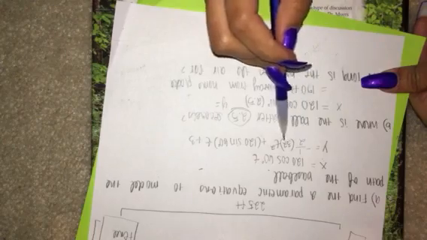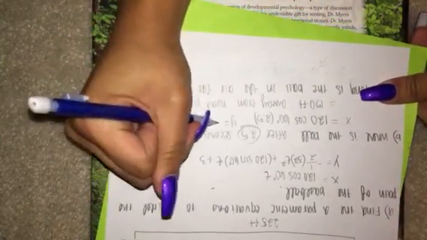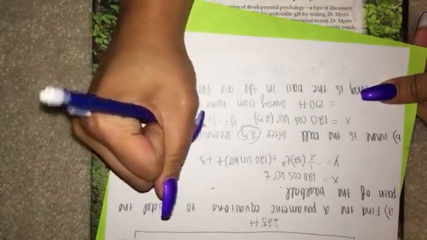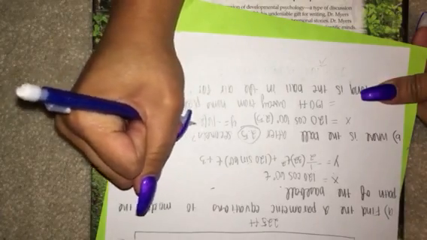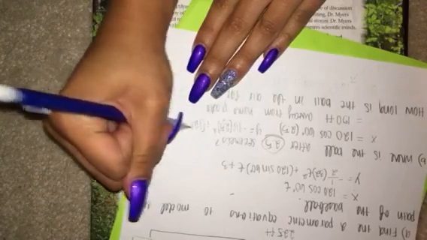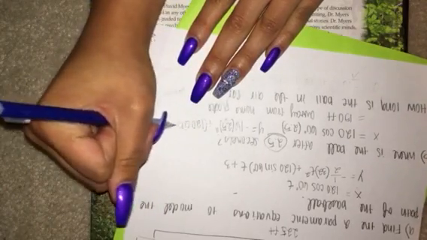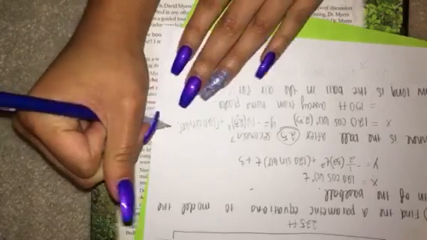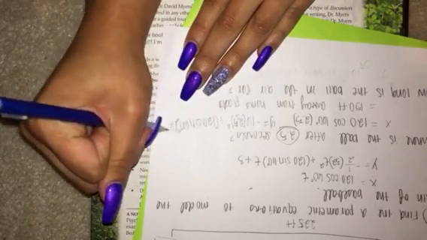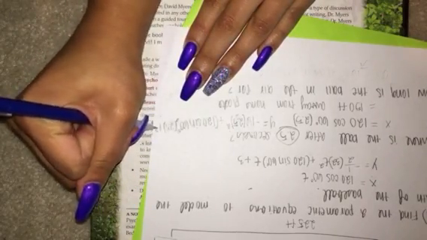So negative 1/2 times 32 is just basically negative 16. Negative 16 times 2.5 squared plus 120 sine of 60 times 2.5 plus 3.